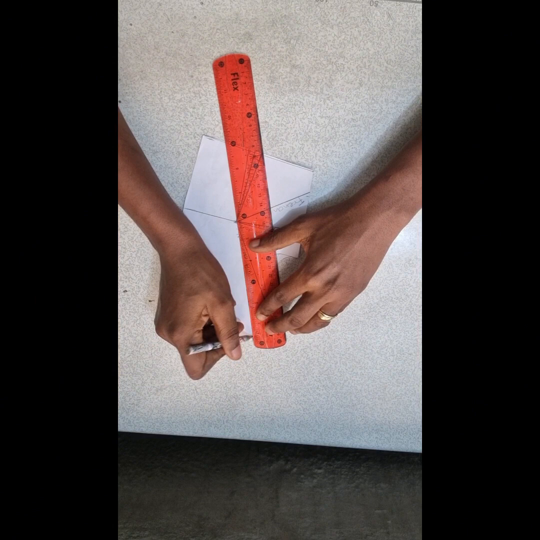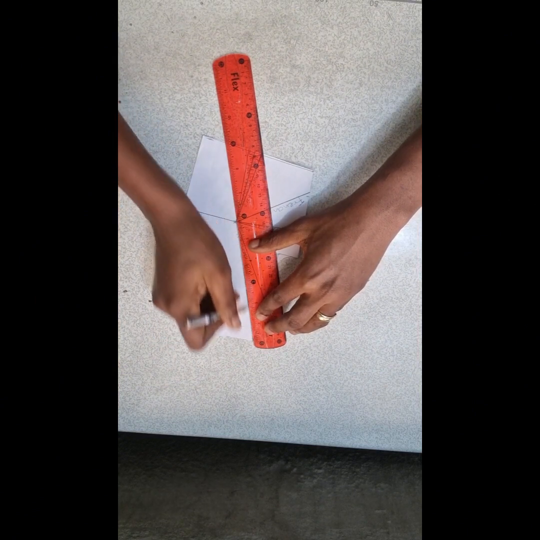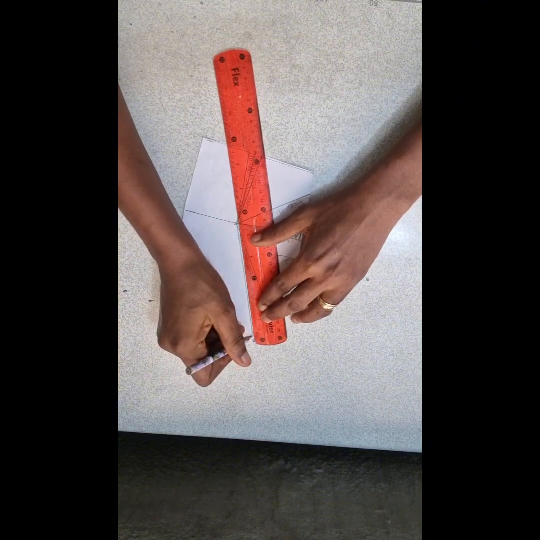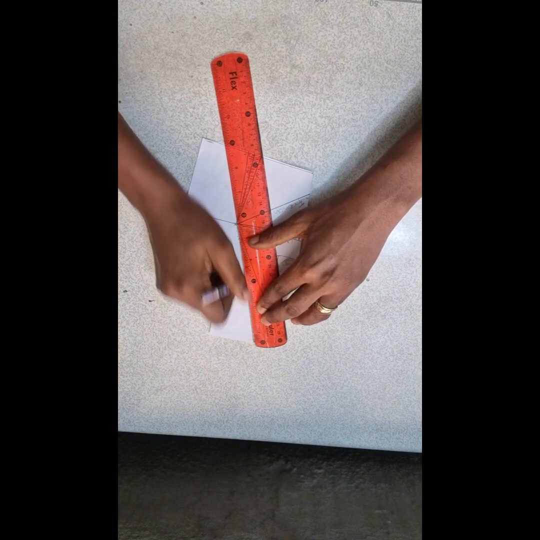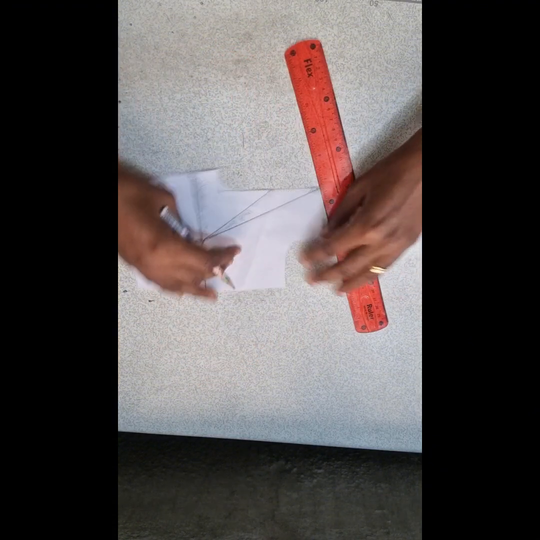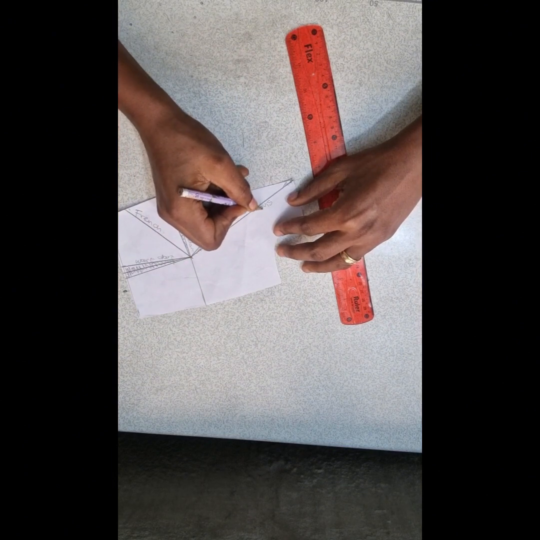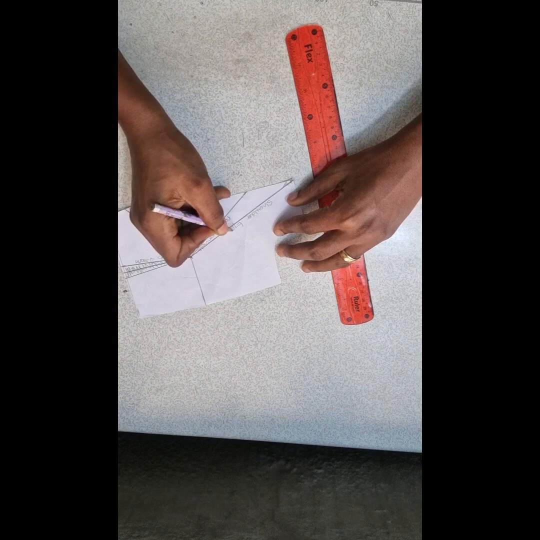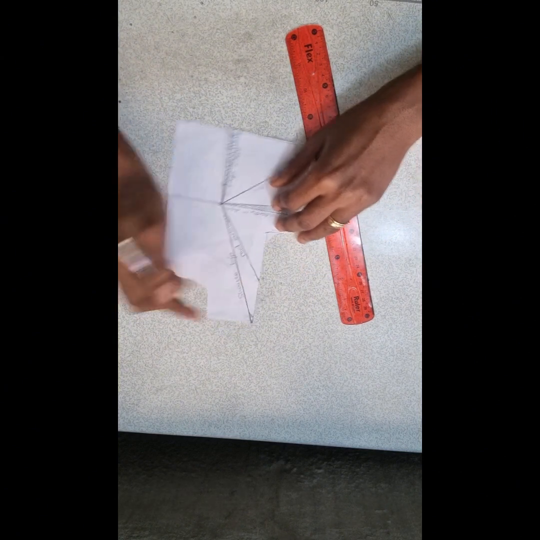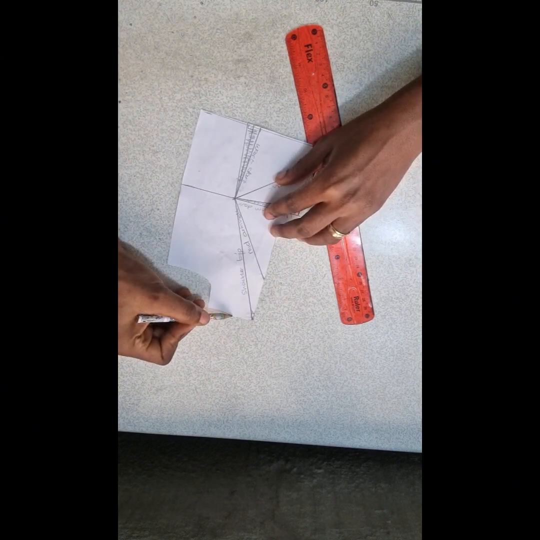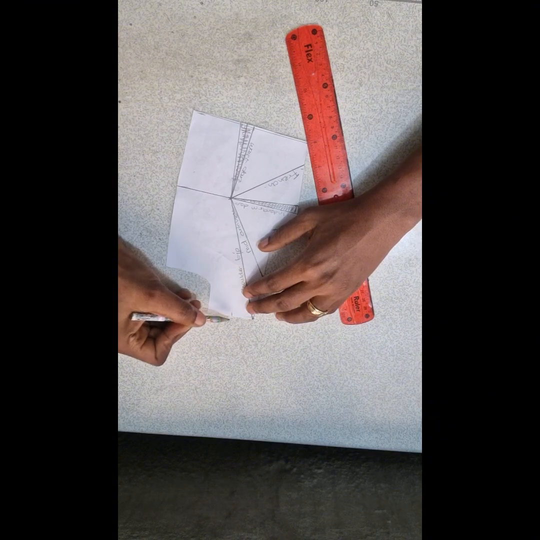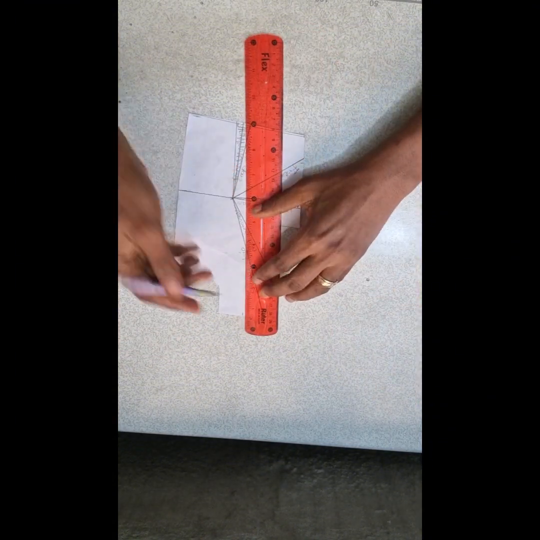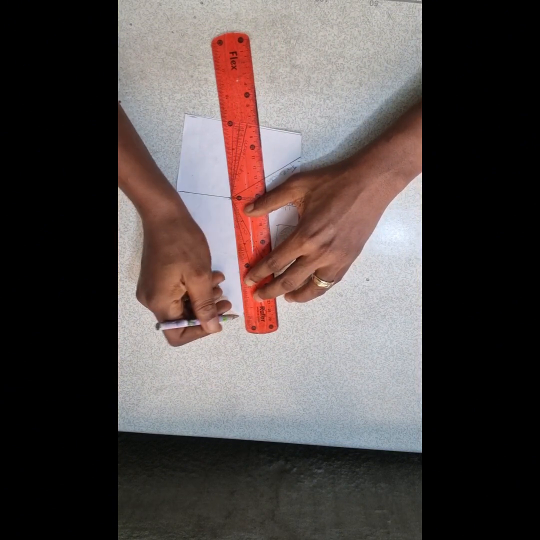Another place you can transfer your dart to is the mid shoulder, which means that part where your shoulder is, you're supposed to divide it into two. For example, if you have 3 inches, in between there is 1.5, and that is your mid shoulder. You're going to transfer your dart to the bust point from there. That is the mid shoulder.